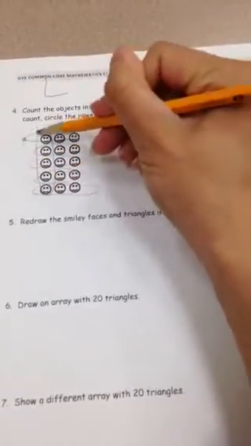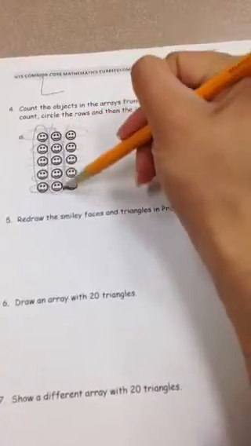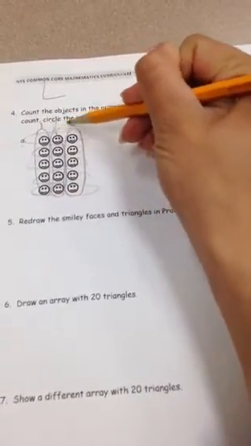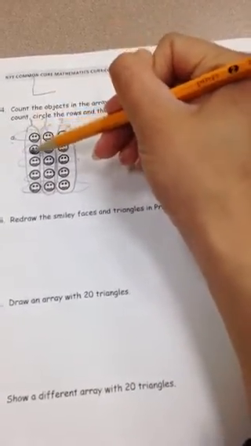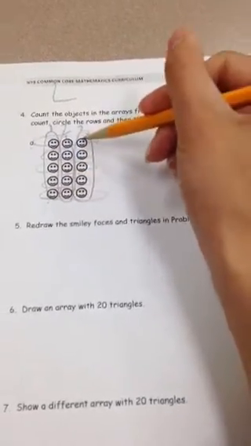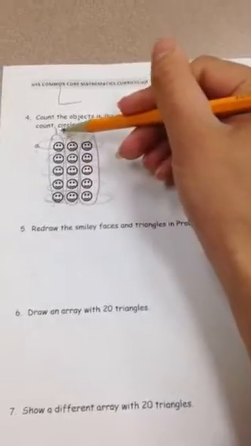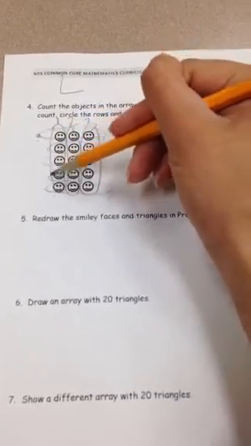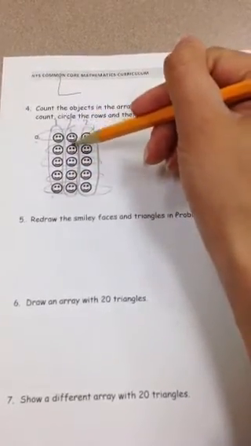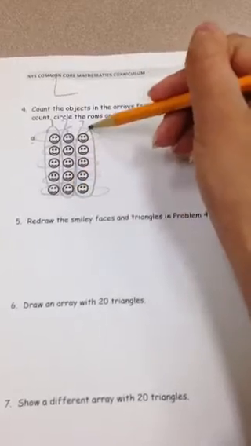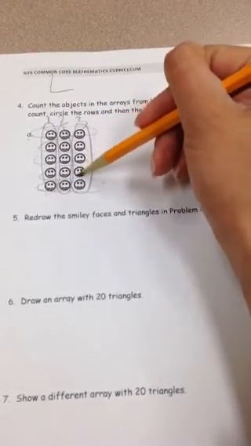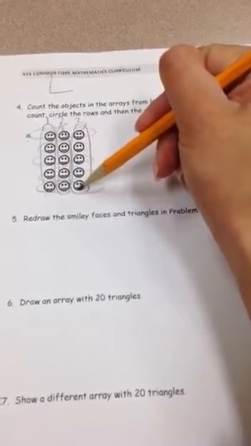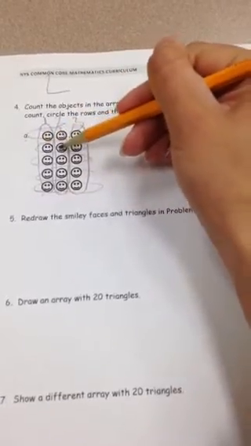So this is column 1, column 2, column 3. Column 1 has 1, 2, 3, 4, 5. Column 2 has 1, 2, 3, 4, 5. Column 3 has 1, 2, 3, 4, 5. So column 1, 1, 2, 3, 4, 5. Column 2, 6, 7, 8, 9, 10. Column 3, 11, 12, 13, 14, 15. You can also count by fives. 5, 10, 15.